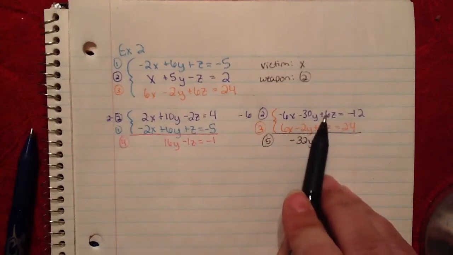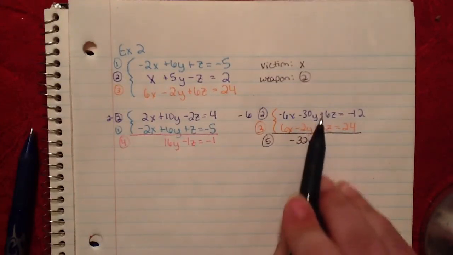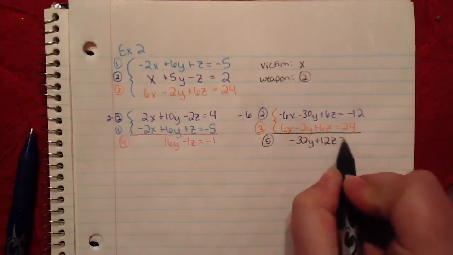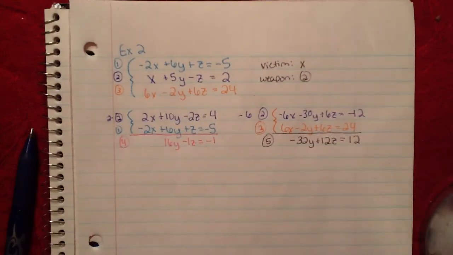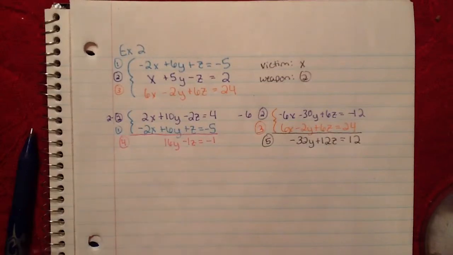Note, be careful. I know a lot of you see both of these are 6 and think, oh, those cancel. But they are both positive, so we must add them, and it is 12z. 24 minus 12 is 12. So I can look now at my new system of equations, 4 and 5.